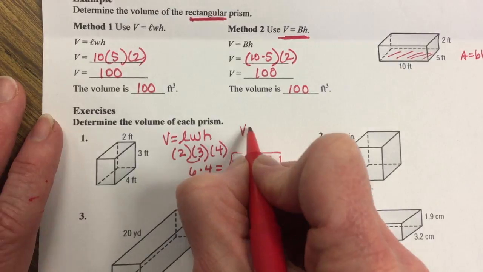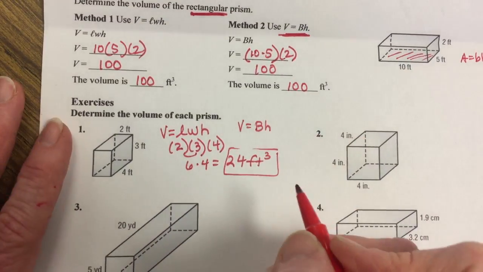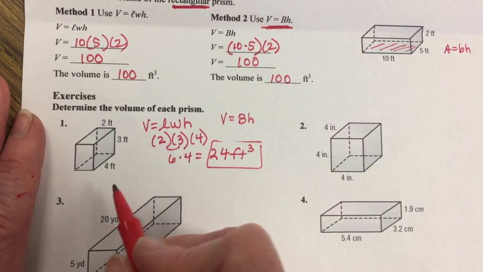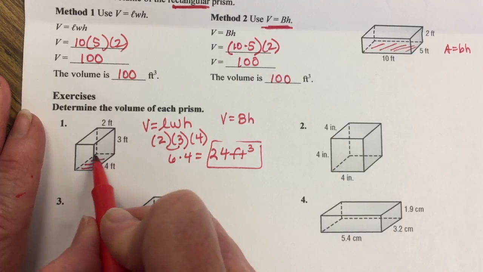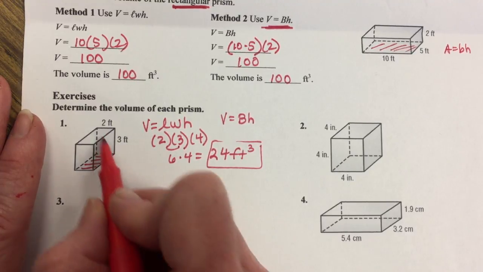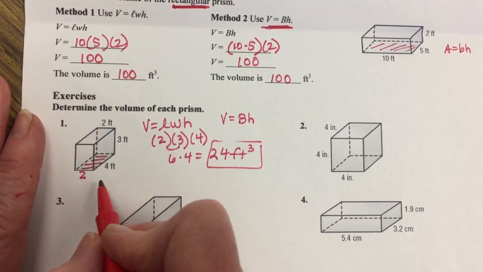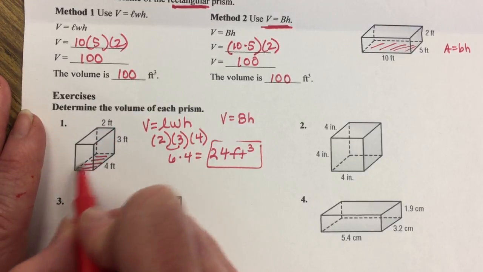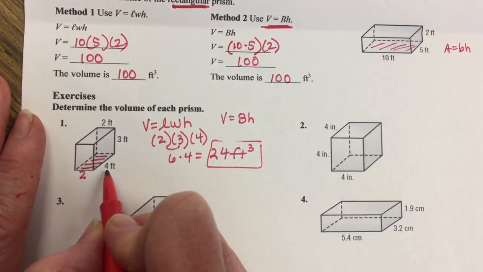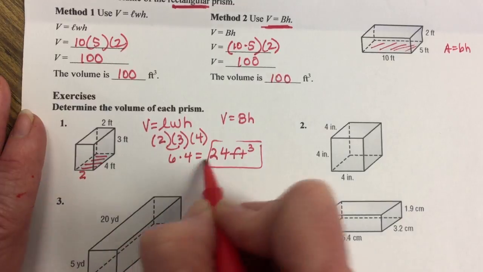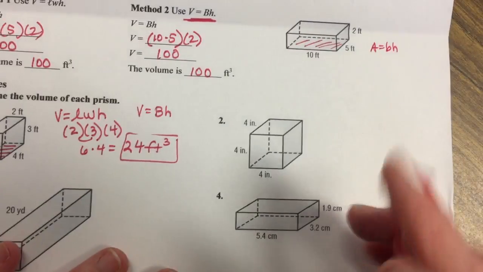Now, if I want to talk about this formula right here, then the first thing I need to figure out is the base part. What's the area of this part right here? Well, that would be 4 times 2, right? Because that's where the 2 comes from. So I could find the area here. 2 times 4 is 8, and then times the height would be 3. I'm still going to get the same answer.